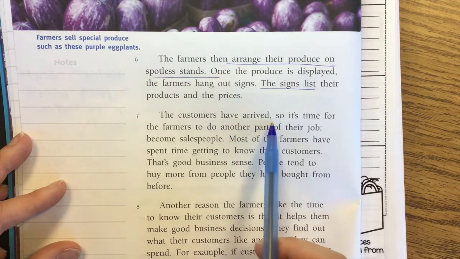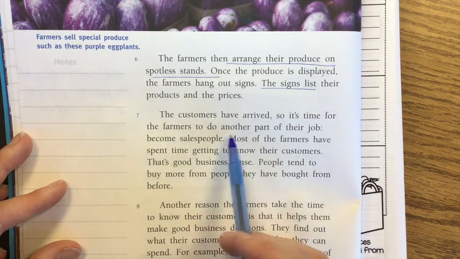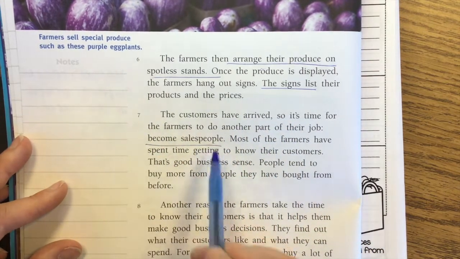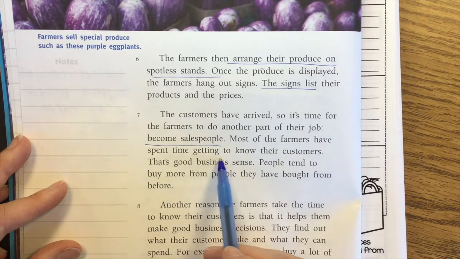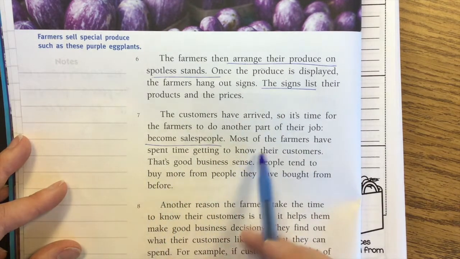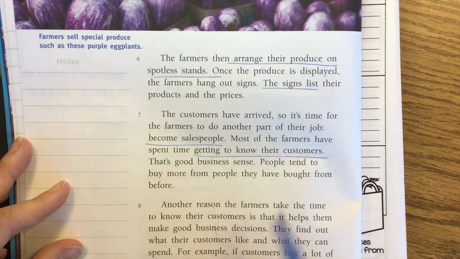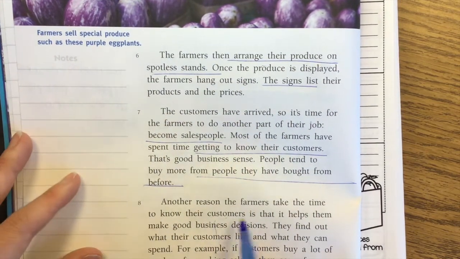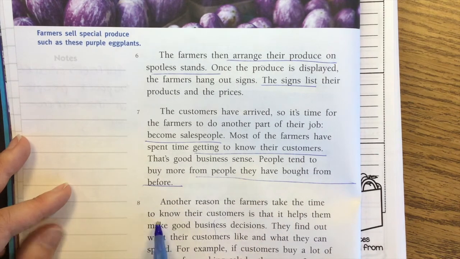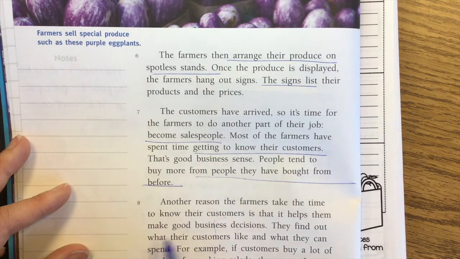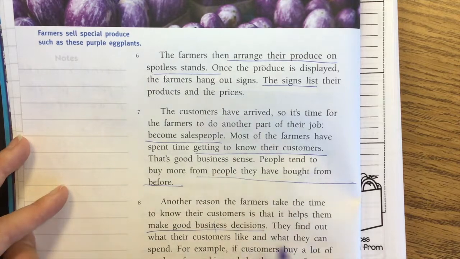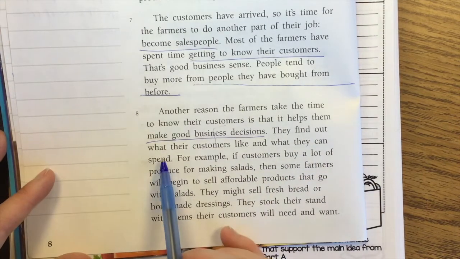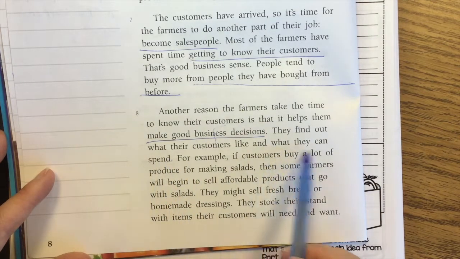The consumers have arrived. So it's time for the farmers to do another part of the job, become salespeople. Most of the farmers have spent their time getting to know their customers. That's good business sense. So they get to know their customers. People tend to buy more from people they have bought from before. Another reason the farmers take their time to know the customers is that it helps them make good business decisions. They find out what their customers like and what they can spend.